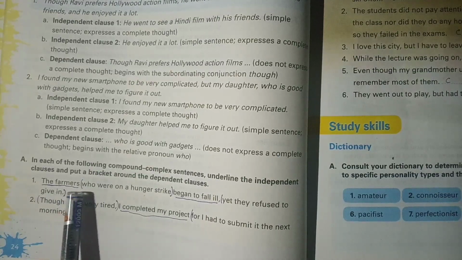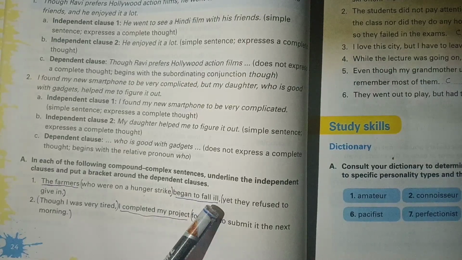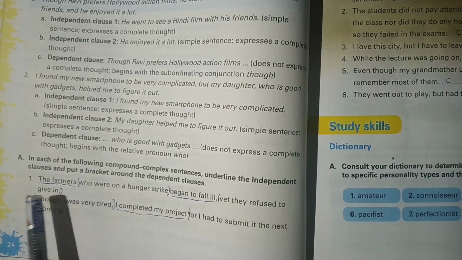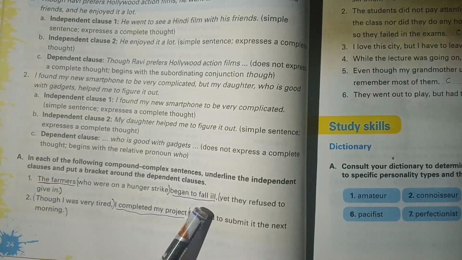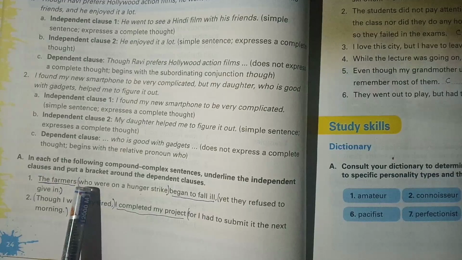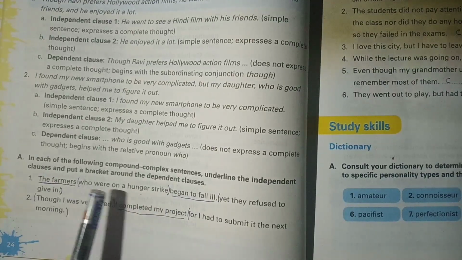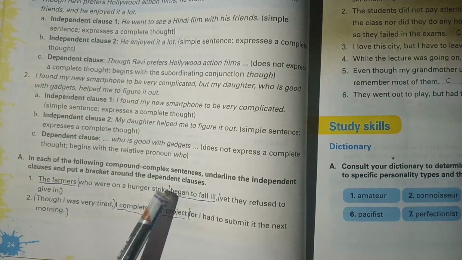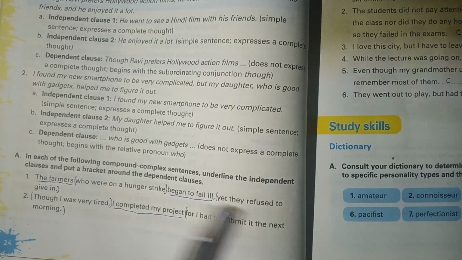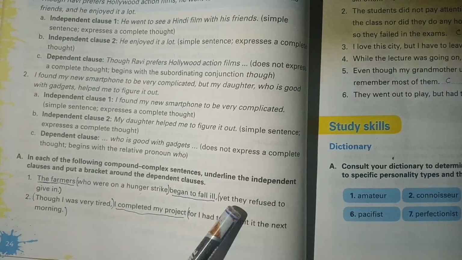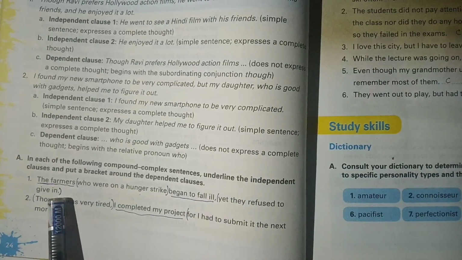The farmers who were on a hunger strike began to fall ill, yet they refused to give in. So the farmers began to fall ill. That part is your simple sentence. Then "who" is the conjunction that starts the subordinate, dependent clause: who were on a hunger strike. Up to here I have put it in brackets. Then again, yet they refused to give in. So this part is a coordinate clause, so this part also I have put in brackets.